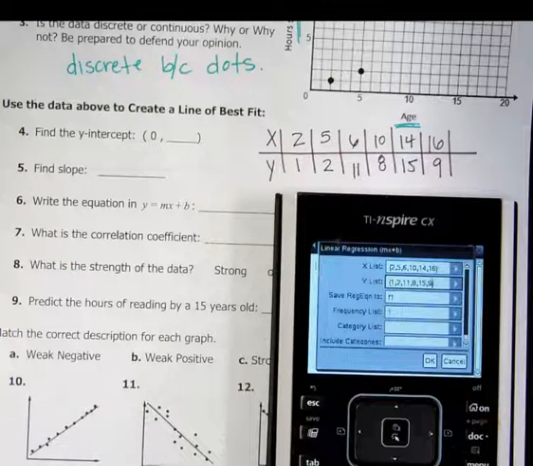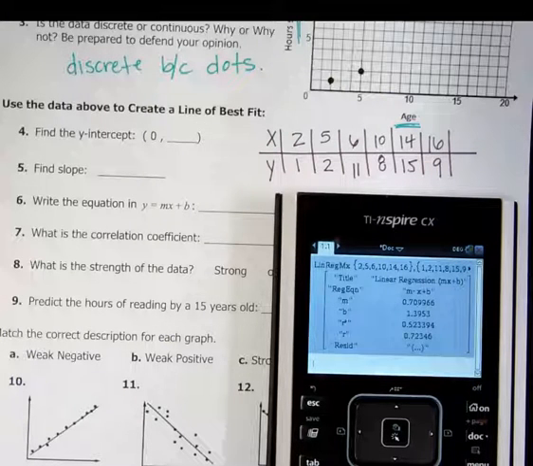In fact, you're going to get a syntax error. Your calculator won't even let you process it. So be really careful before you ever hit OK. You can hit OK or you can hit enter twice. Ta-da! All right, we need the y-intercept.